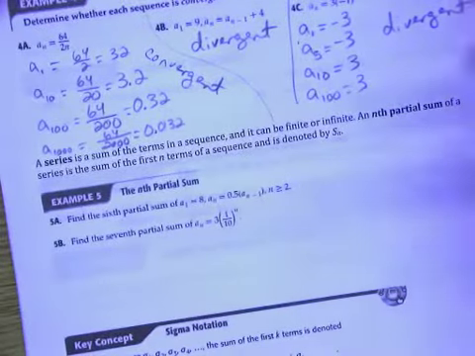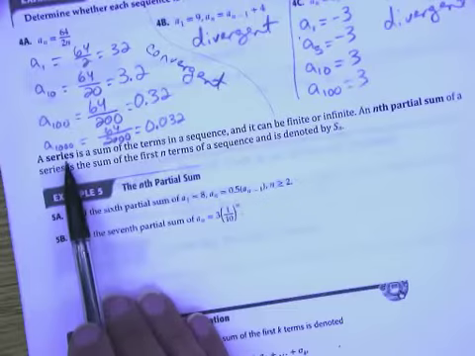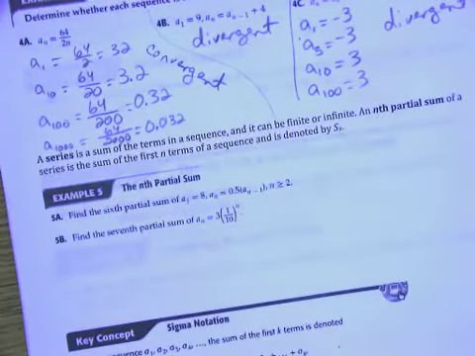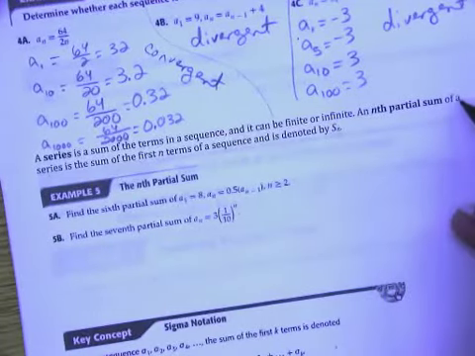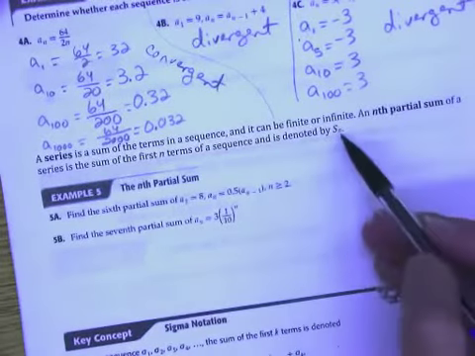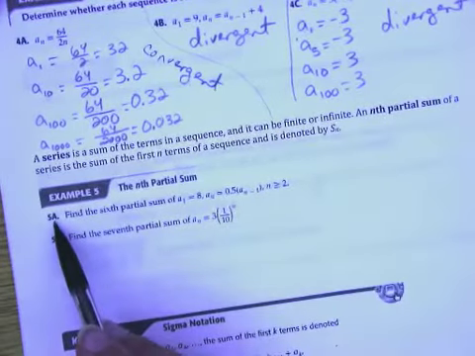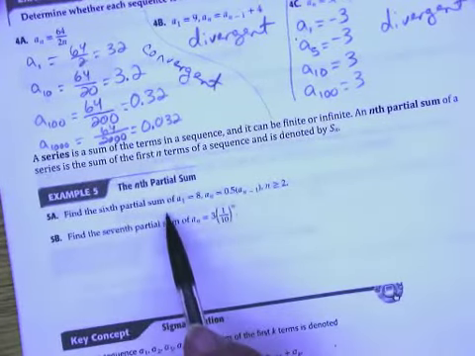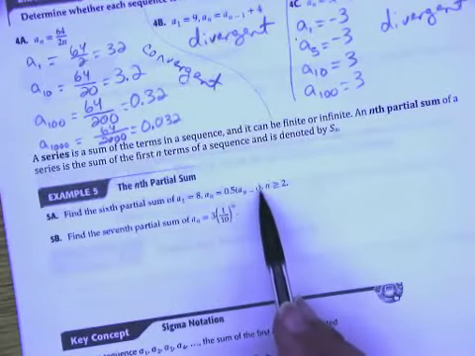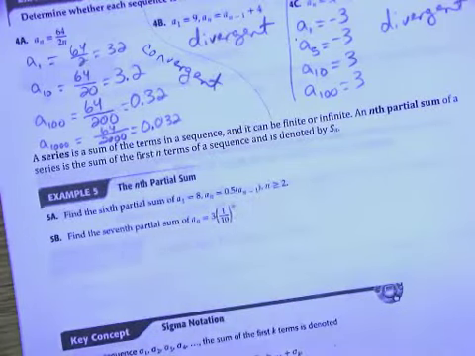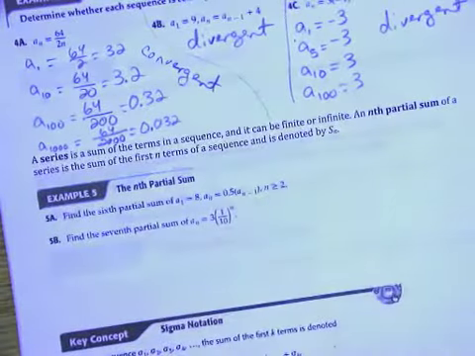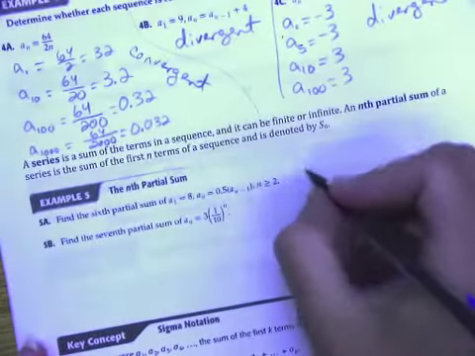Next bit of vocabulary that you're familiar with is that a series is a sum of the terms in a sequence, and similarly, it can be finite or infinite. But when we're finding the nth partial sum, we are adding a finite number of terms, and we notate it by capital S sub n. So in example 5, part A, I'm trying to find the 6th partial sum of this sequence that is recursively defined. So in order to do this, I have to figure out what a sub 1 is, what a sub 2 is, what 3, 4, 5, so on and so forth. All right, so here we go.